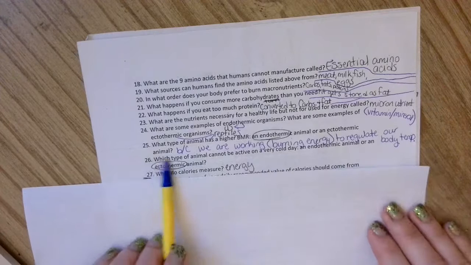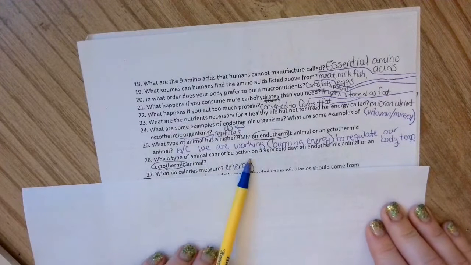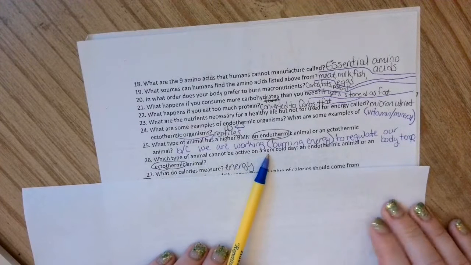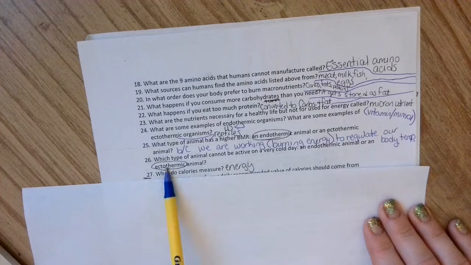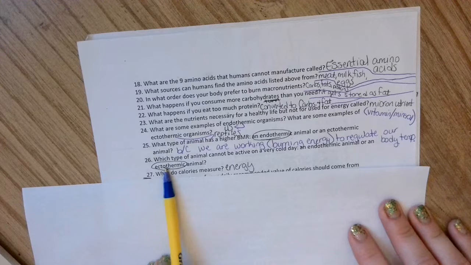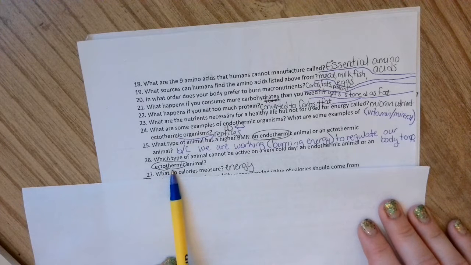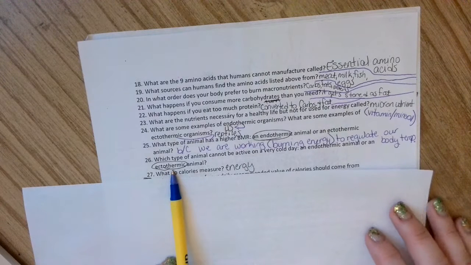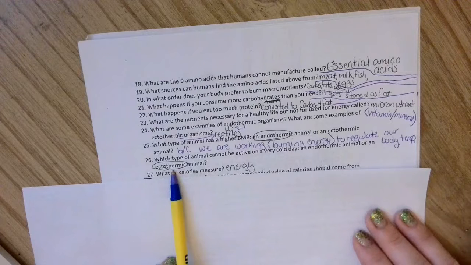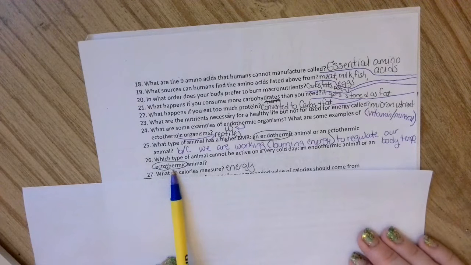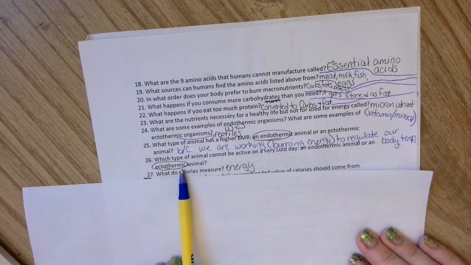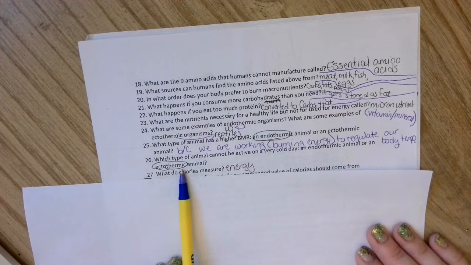26, which type of animal cannot be active on a very cold day? Endothermic or ectothermic? Ectothermic, because remember, these are cold-blooded animals. So when it's cold outside, their bodies are cold. And if it gets too cold, then it can kill them. So ectothermics cannot be very active on a cold day. They have to bury themselves in the ground and stay super warm.